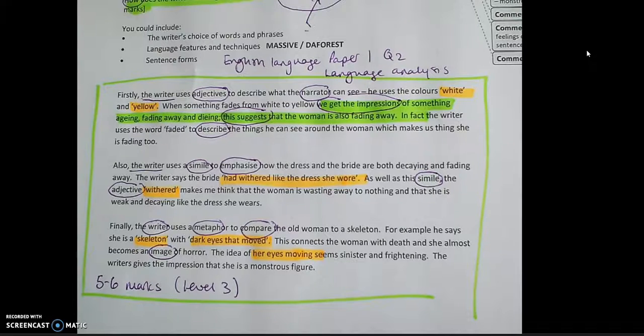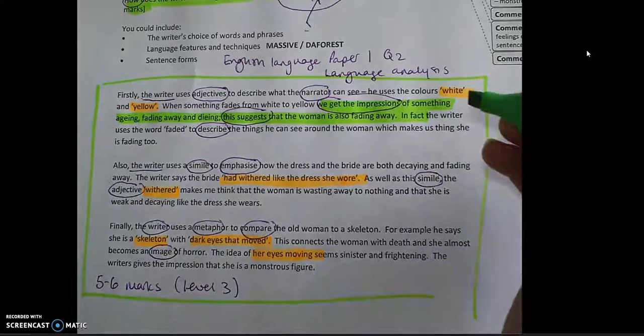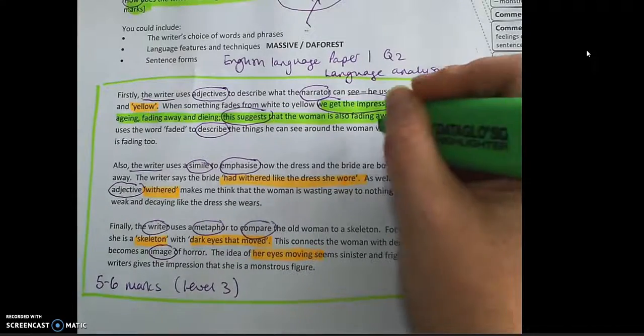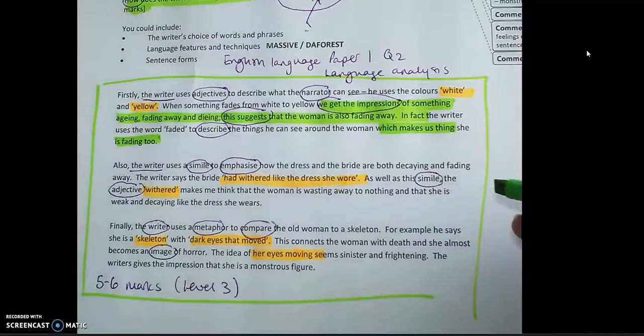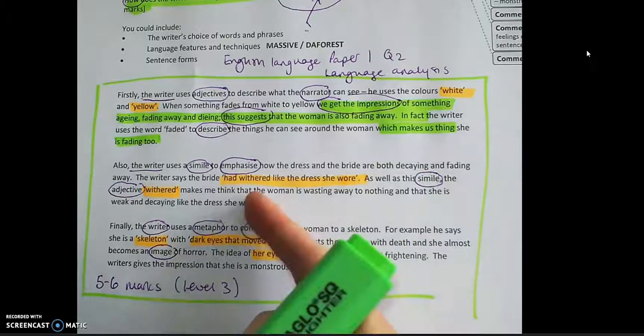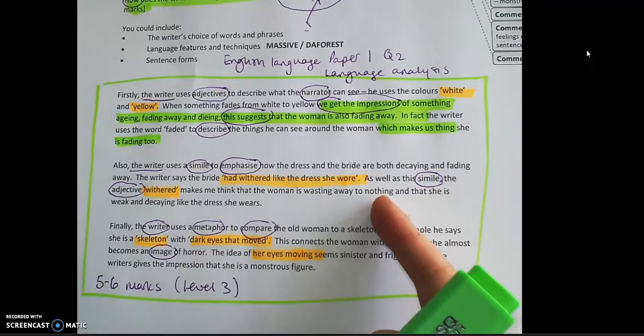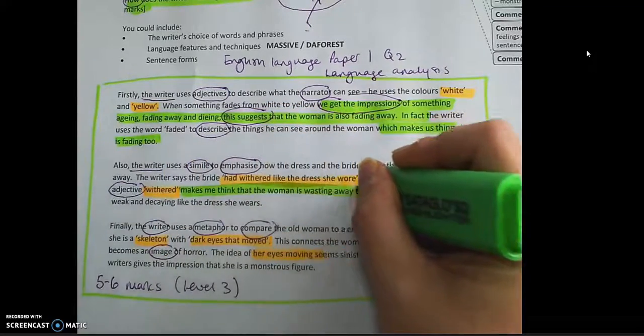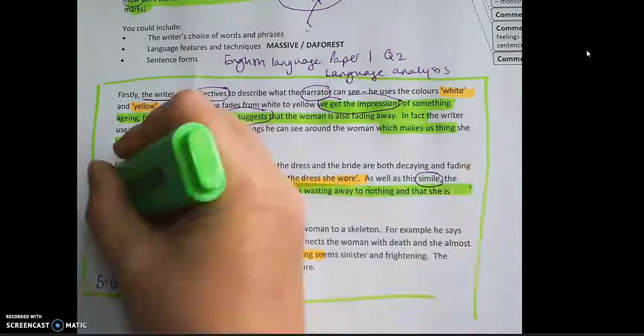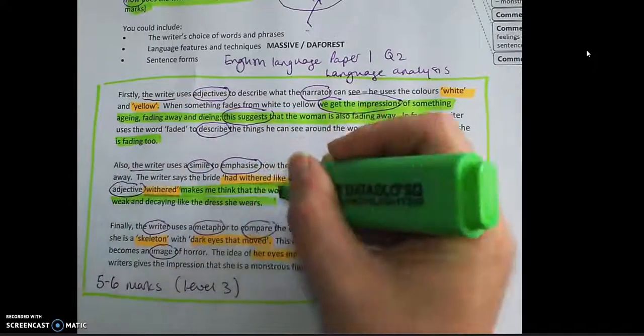In fact, the writer uses the word faded to describe the things he can see around the woman, which makes us think she's fading. I've made a mistake there, which makes us think she is fading too. So comment on effect. Also, the writer uses a simile to emphasise how the dress and the bride are both decaying and fading away. The writer says, "The bride had withered like the dress she wore." As well as this simile, the adjective withered makes me think that the woman is wasting away to nothing, and that she is weak and decaying like the dress she wears.